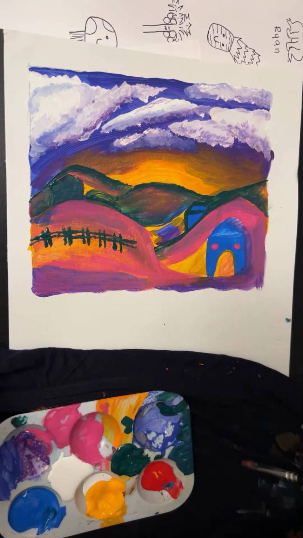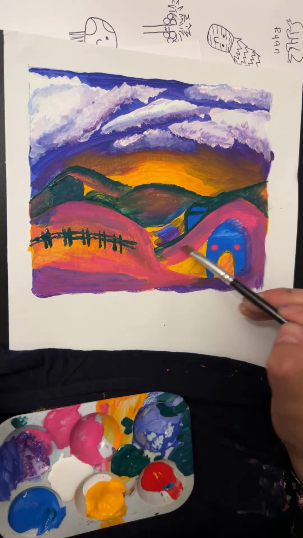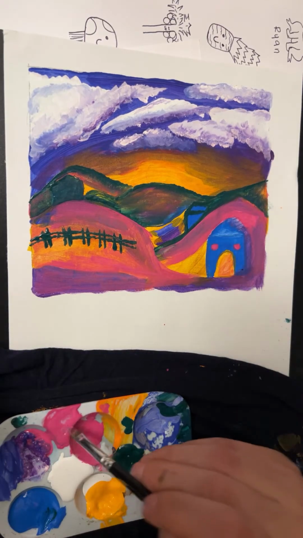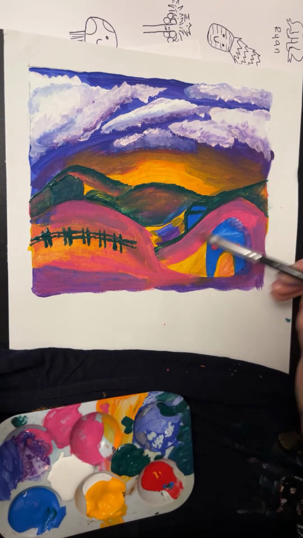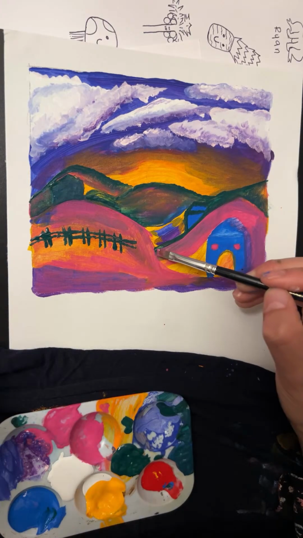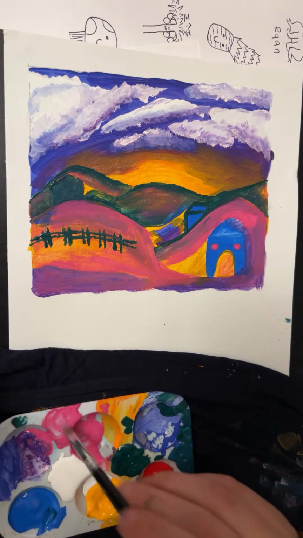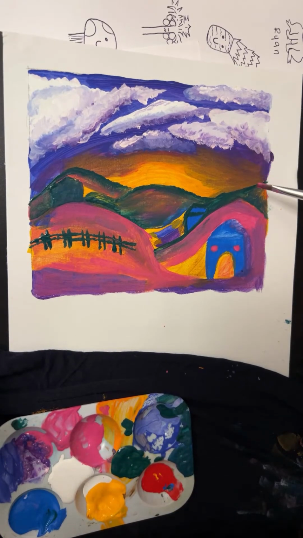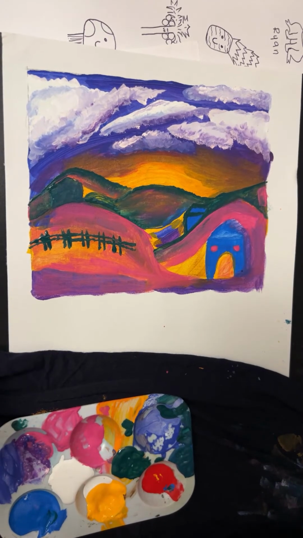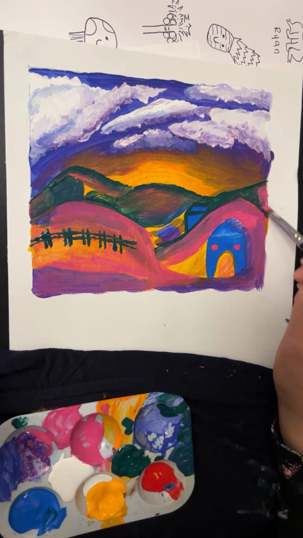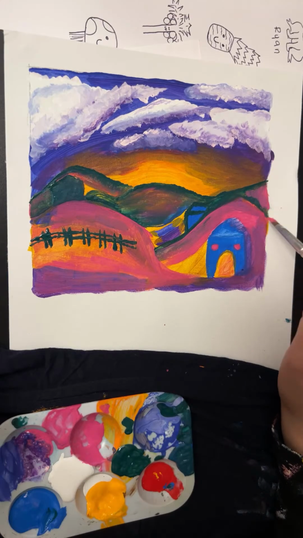So let's get closer to that green with the pink, and then I will do the exact same with the hills at the back of the painting. Remember, the more we blend, the more colors we pile on, the better it's going to look. And I'm gonna make sure where I'm piling on the pink that the bottom under it is already dry.